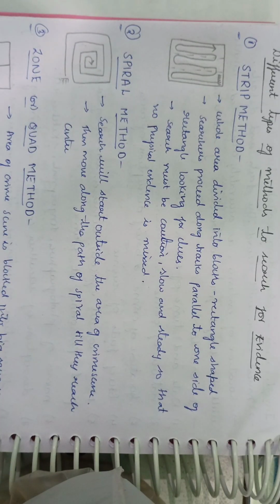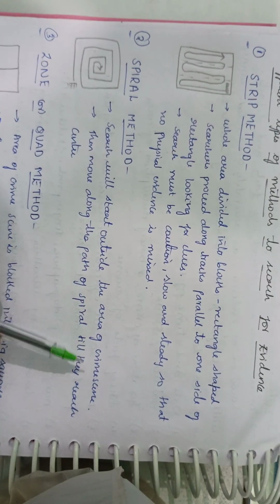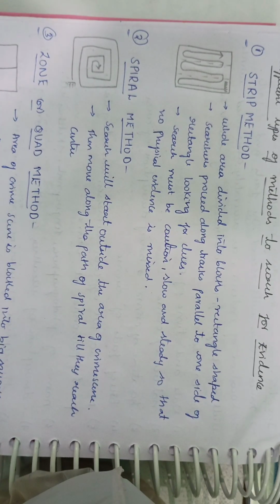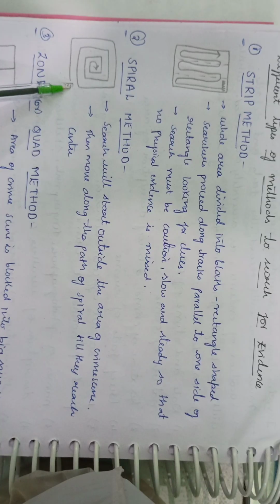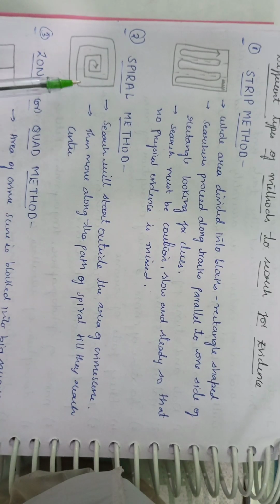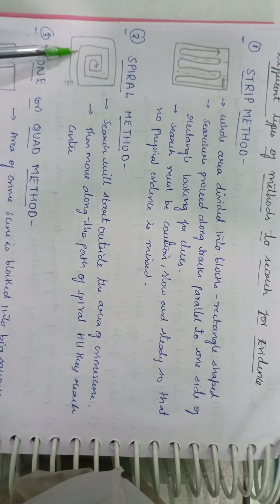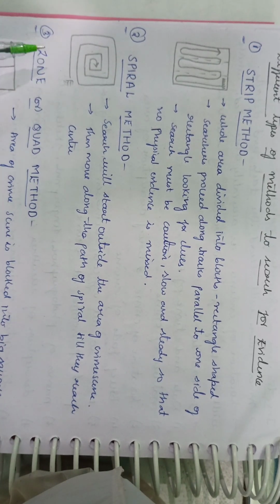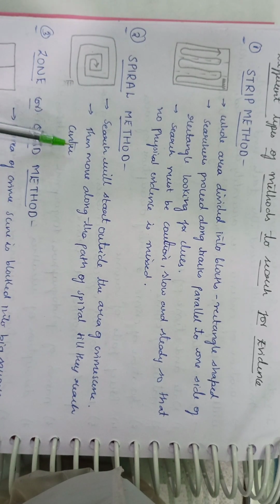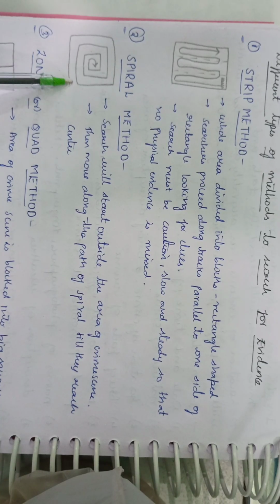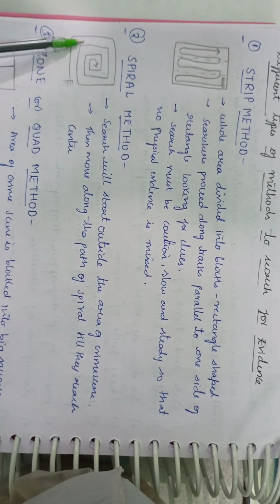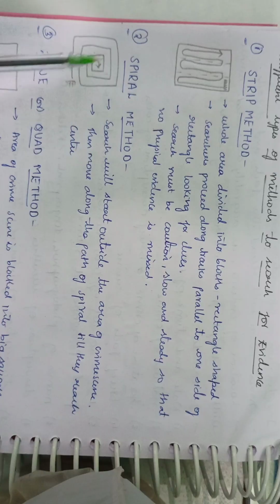Then the spiral method. From the name itself, you know what spiral means, right? In the spiral method, the search will start just outside the area of the crime scene. Then we will move along the path of the spiral till we reach the center, and in that way we are going to find the evidence. That is known as the spiral method. You can see the diagrammatic representation of that also.